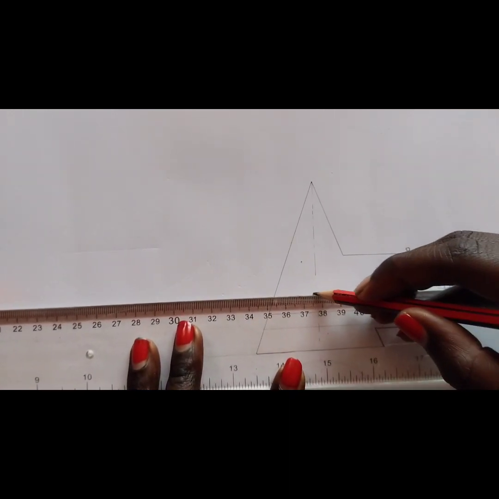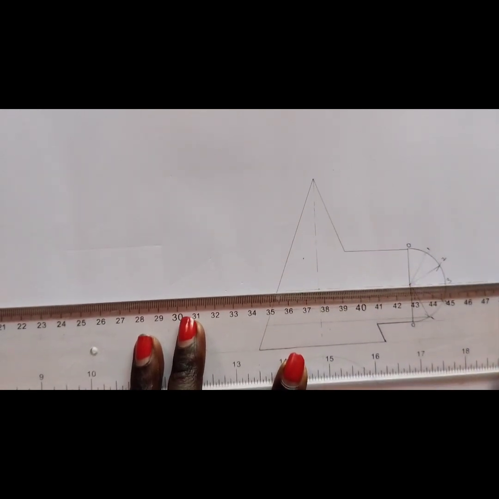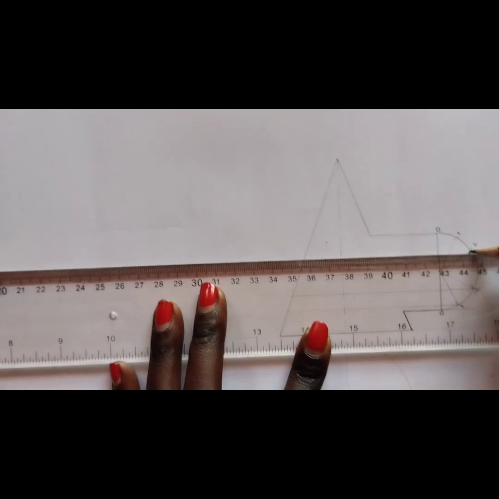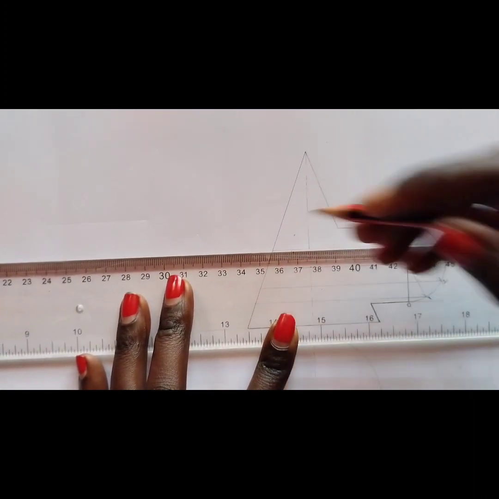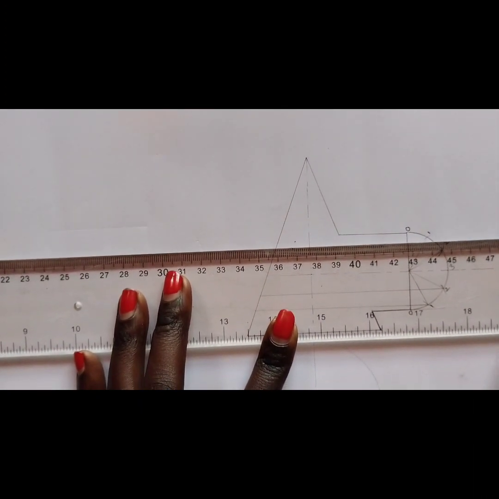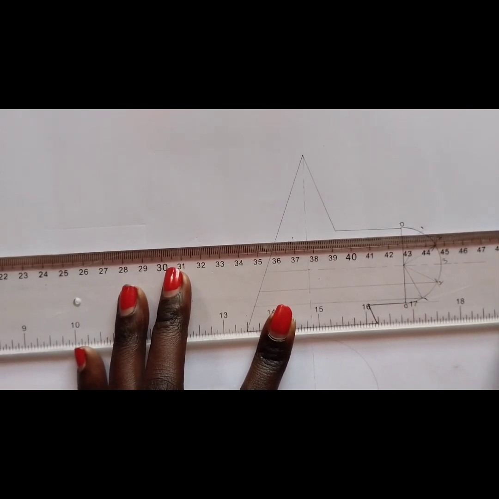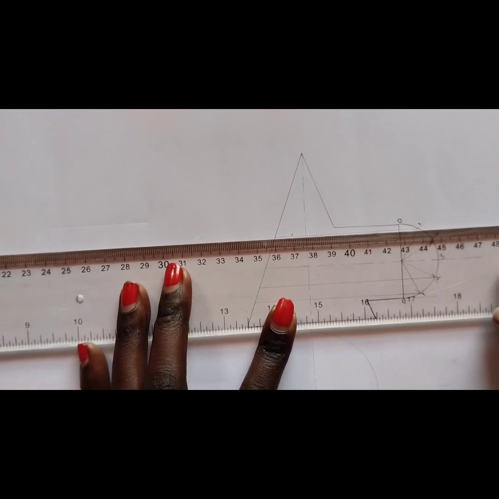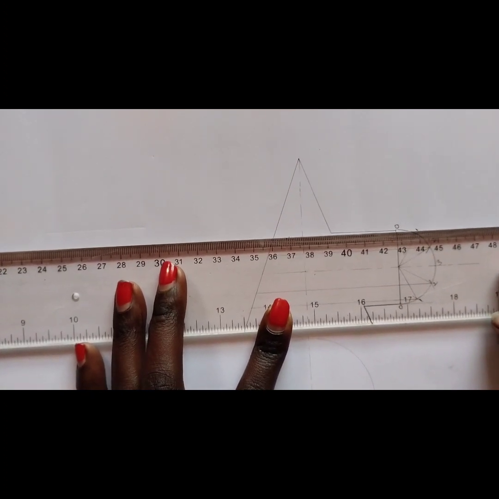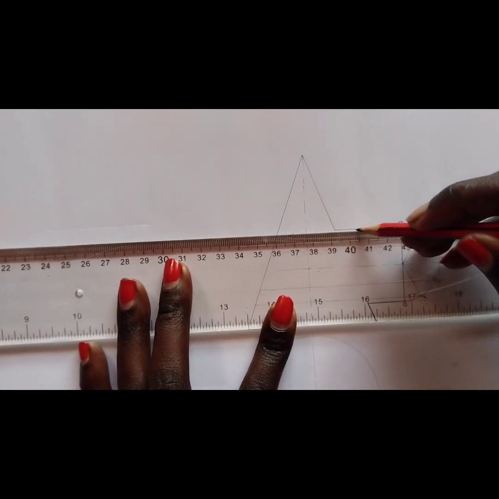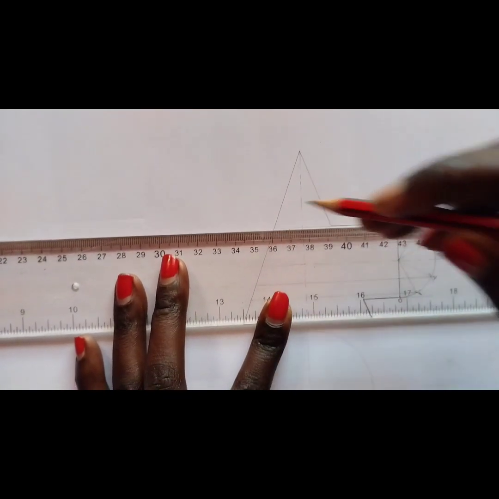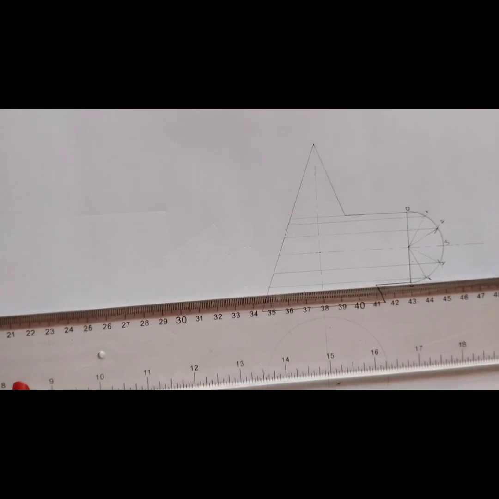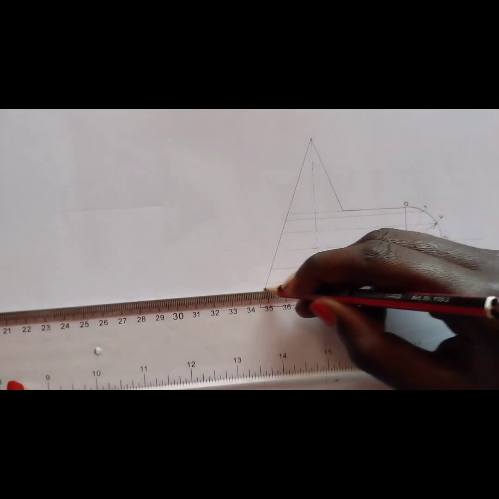I have this point 3 to the other end. I have this other 2 to that end. I have point 1 and finally point 0 to the other end. Remember, we also have the lower 0, so I'm going to project this point 0 to the other end.